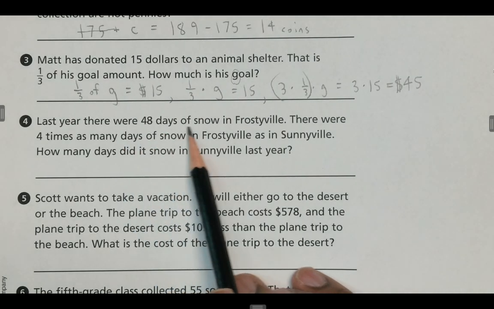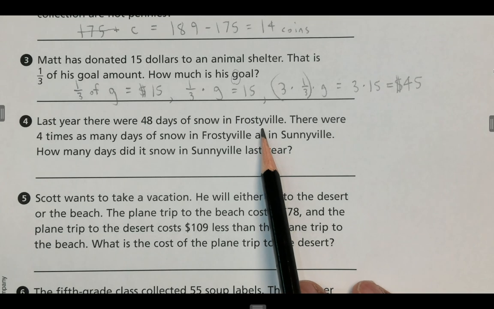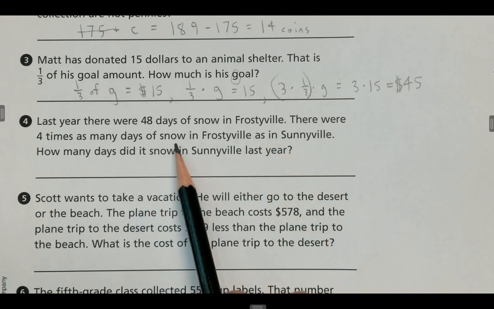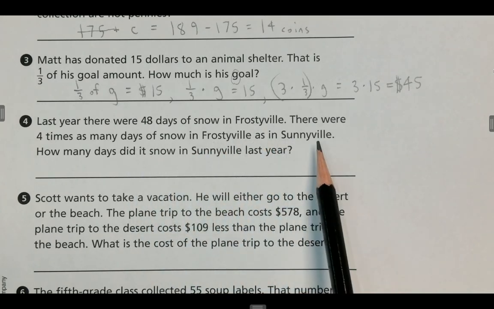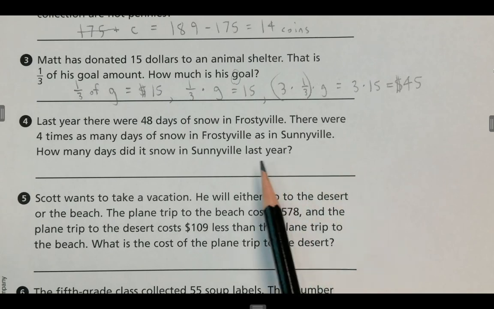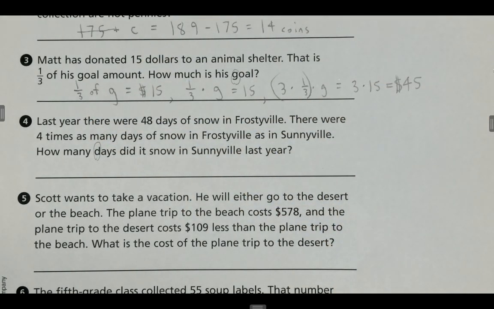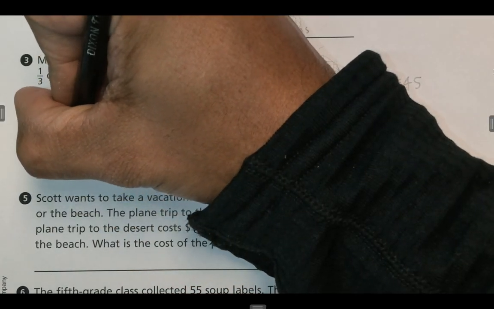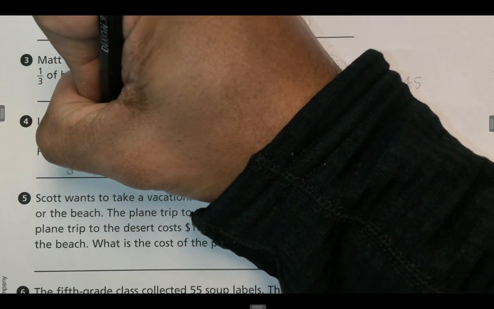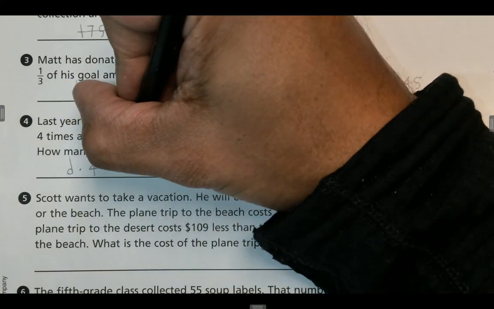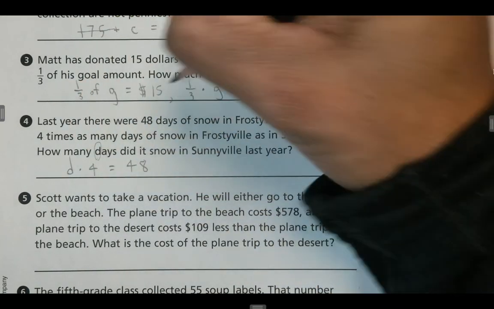Number 4, last year, there were 48 days of snow in Frostyville. There were 4 times as many days of snow in Frostyville as in Sunnyville. Well, that makes sense. How many days did it snow in Sunnyville last year? Well, whatever Sunnyville had times 4 was equal to the amount of snowy days in Frostyville.